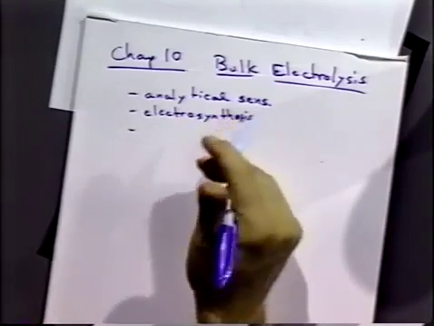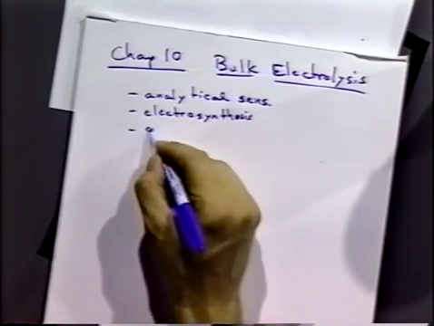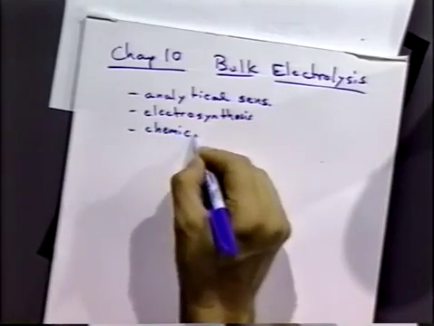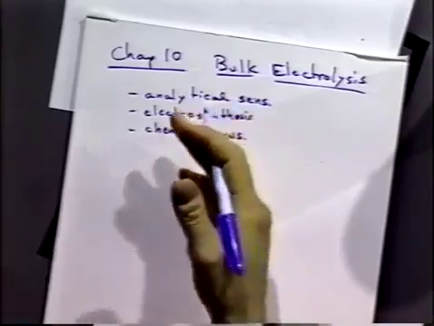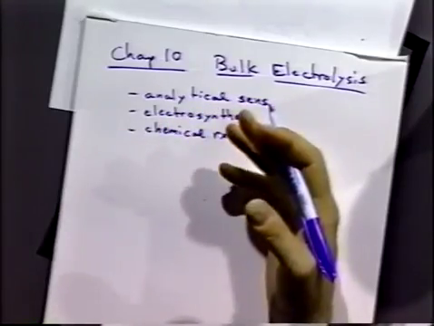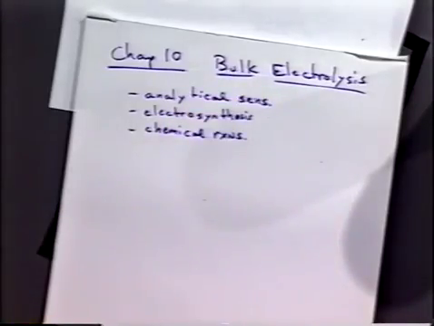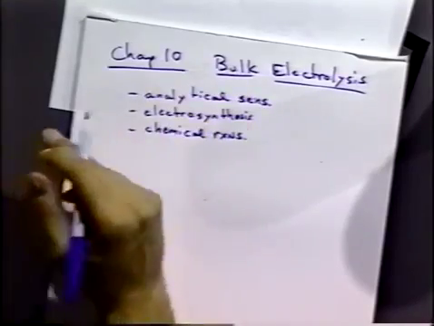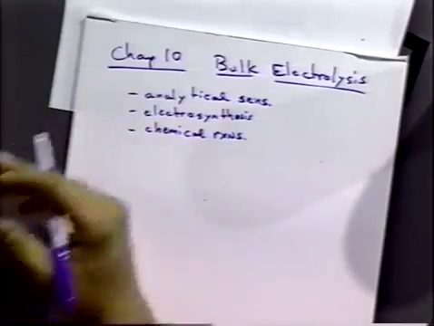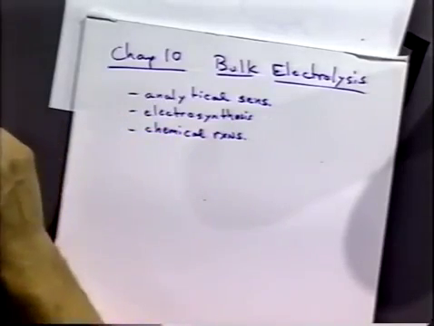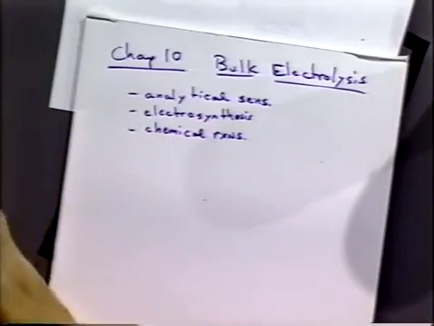By doing a bulk electrolysis, often we can examine chemical reactions. For example, one way to study what happens when we do, say, a reduction process with an accompanying follow-up reaction is to do a bulk electrolysis, let the reaction occur, and then do some other method, let's say chromatography, to analyze the products. And so by doing bulk electrolysis, we can do the whole system, study the products, and get some information about what's going on.